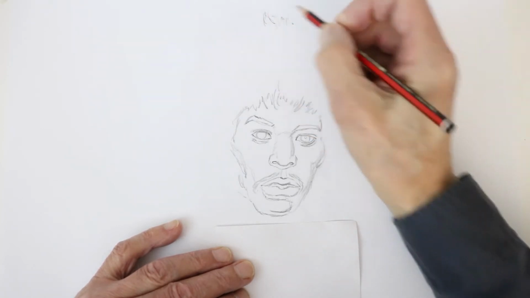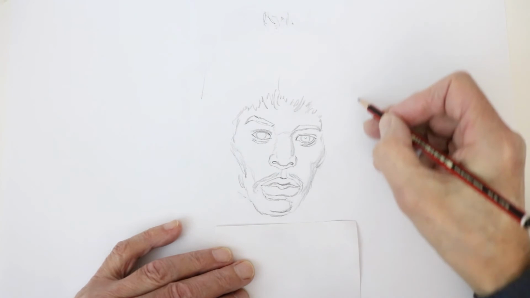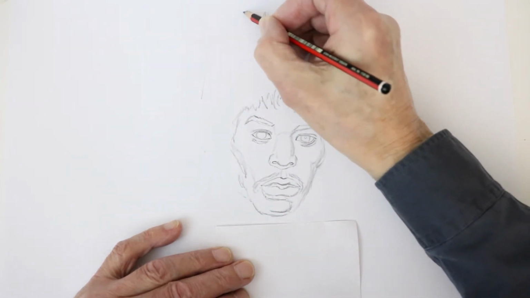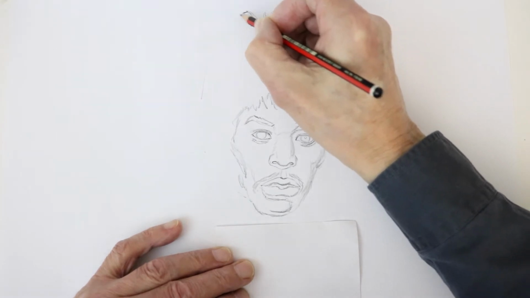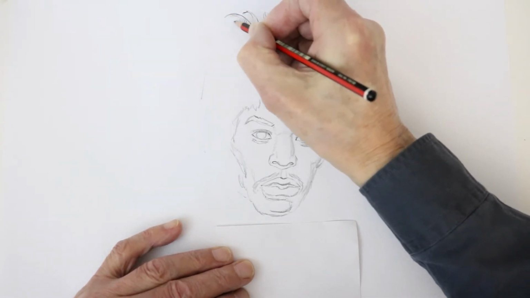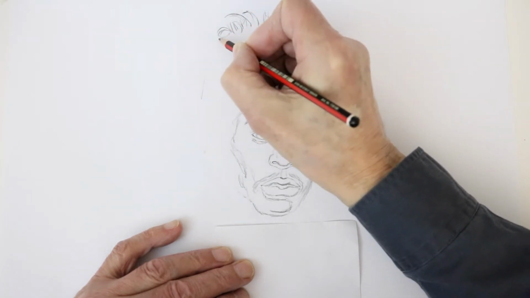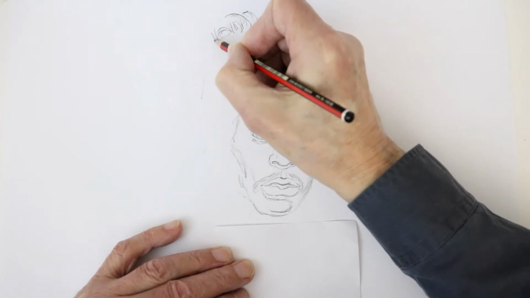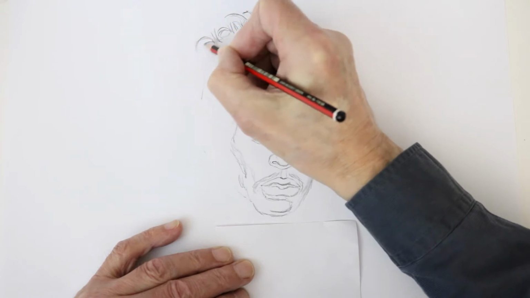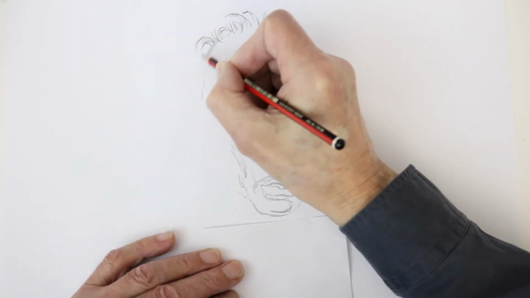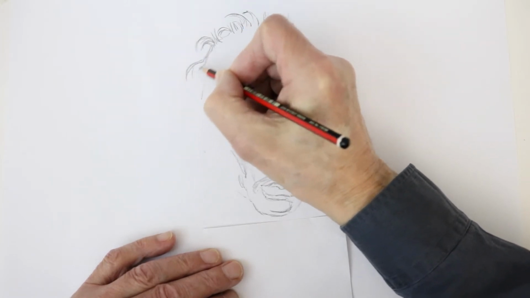And of course, the mass of his hair is taking in kind of this shape here. So you follow that line by drawing these great curls and swirls of hair all the way around that shape. Some stick up straight like this, others kind of come out almost like waves, you know, in the sea, curving around like that.